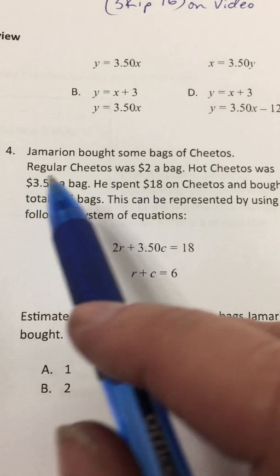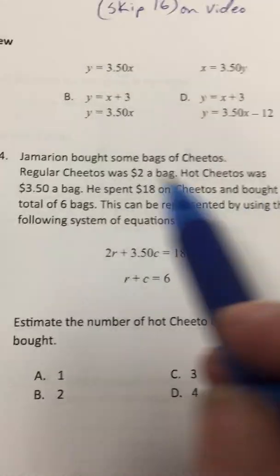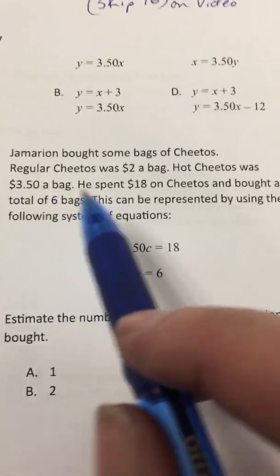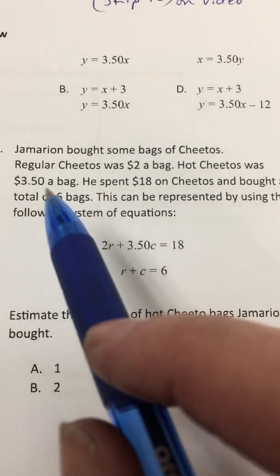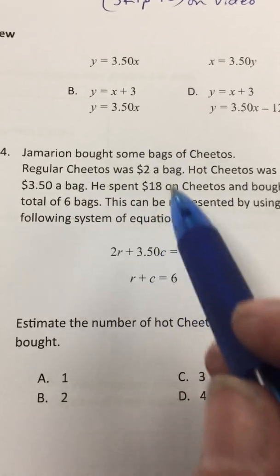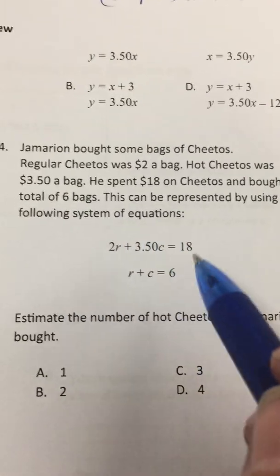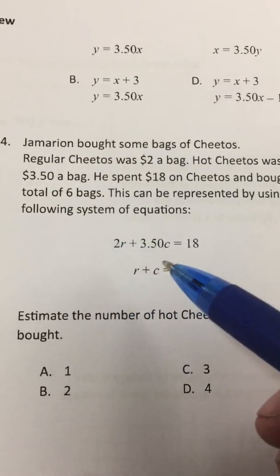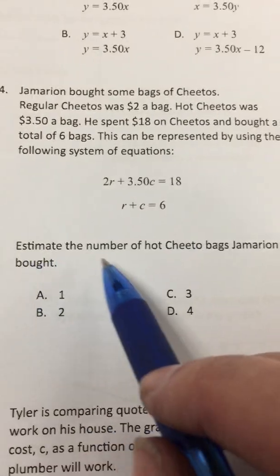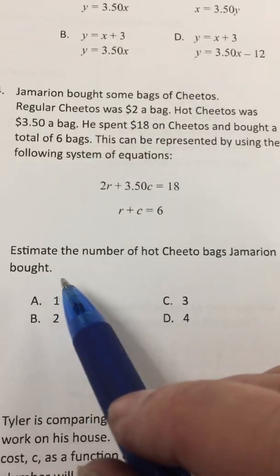Jamarian bought some bags of Cheetos. Regular Cheetos was $2 a bag. Hot Cheetos was $3.50 a bag. He spent $18 on Cheetos and bought a total of 6 bags. Oh, this is my total money and my total number of bags. This can be represented by using the following system of equations. I don't even have to write them. They wrote them for me. How easy is that? Estimate the number of Hot Cheetos bags Jamarian bought.